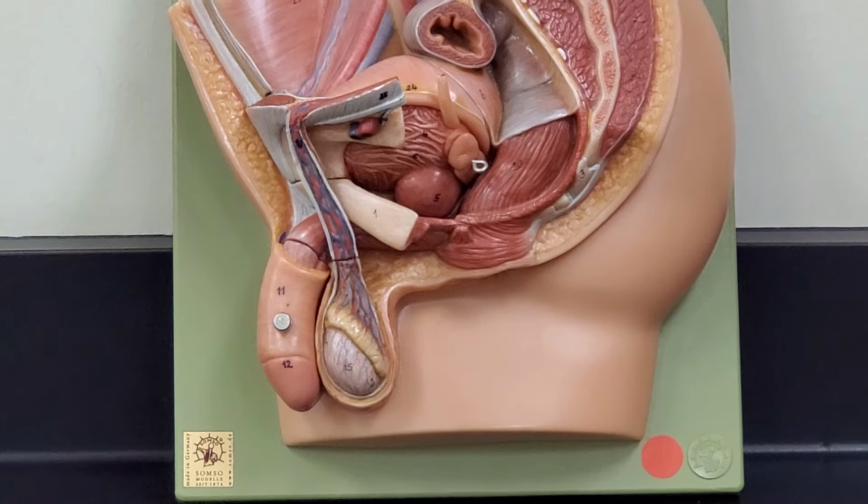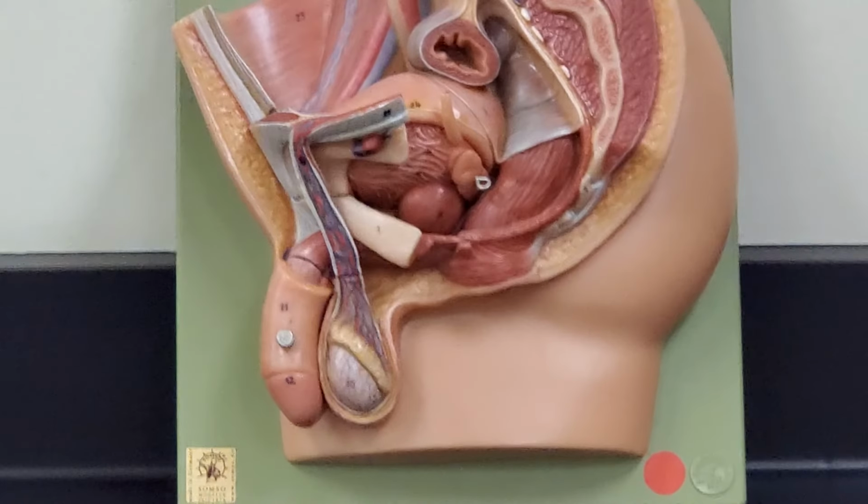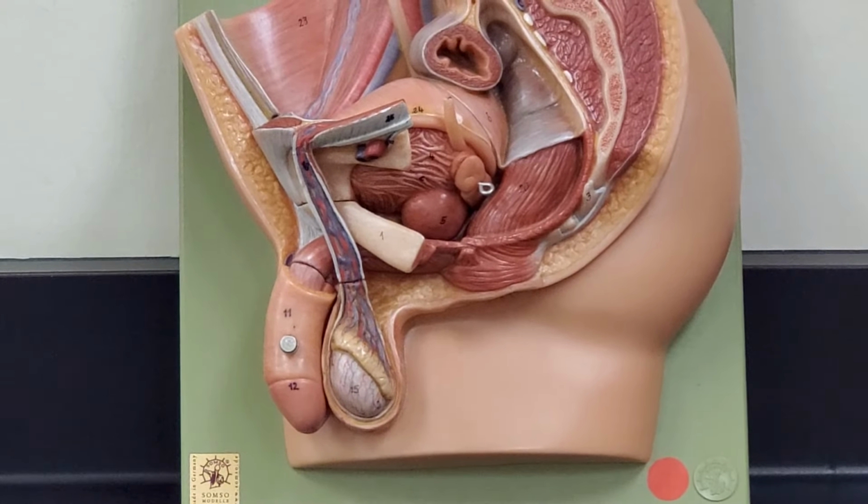Now, I have another model. I'm going to remove this one. And this is another male model. It shows almost the exact same thing, only different. Let me make sure it's within my view of my screen, and then let me zoom in on it. On this model, you can see a lot of the same stuff. Only we see where it has not been cut completely in half in a mid-sagittal section.